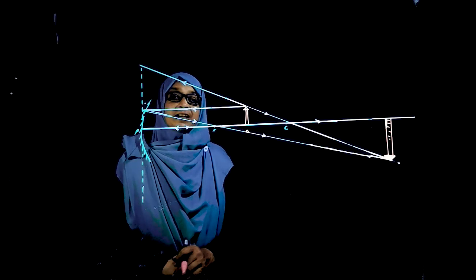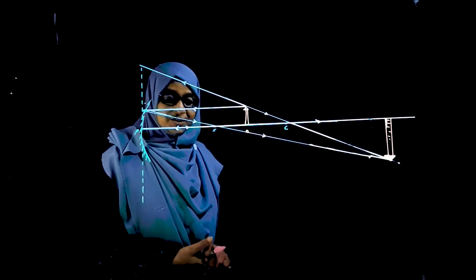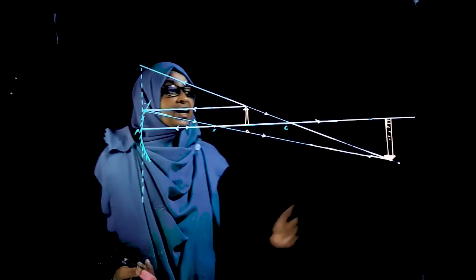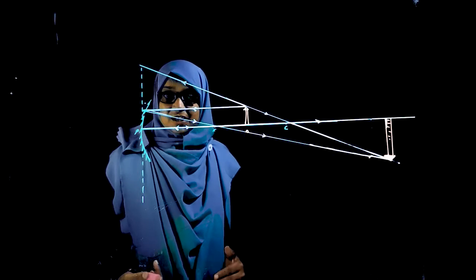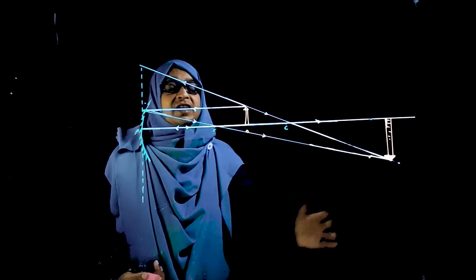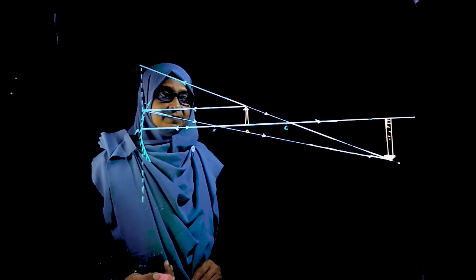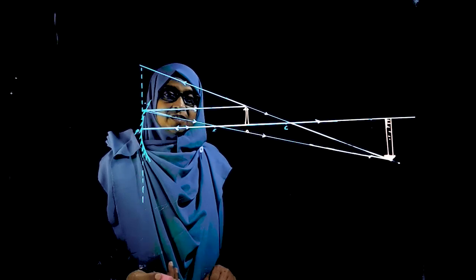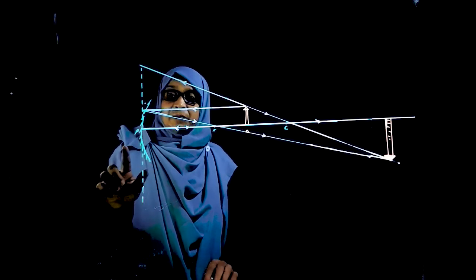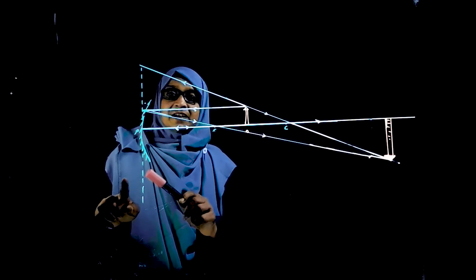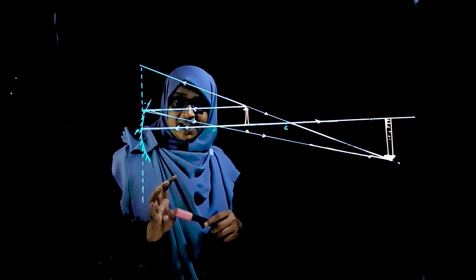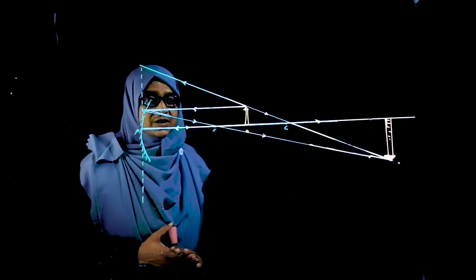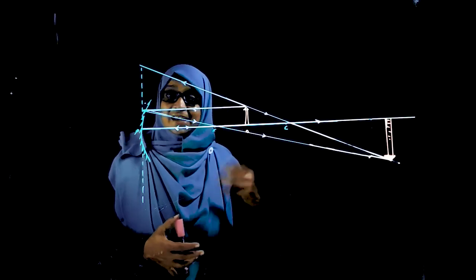Now, describe the image. If we keep a screen at this position, the image will fall on the screen. These two reflecting rays are really meeting. Okay? The image position is in front of the mirror. Real, inverted, large. Okay? Now, let's do the next diagram.